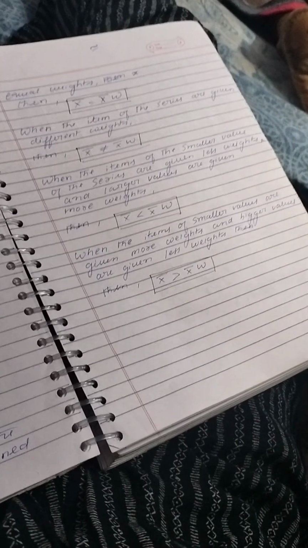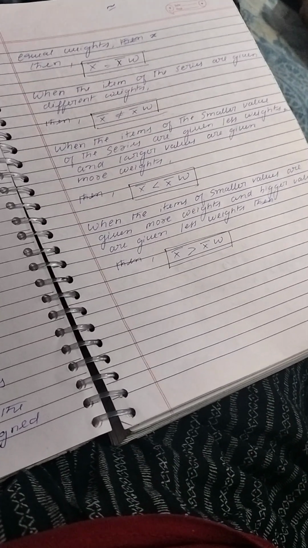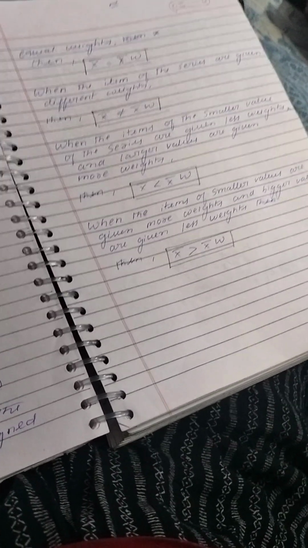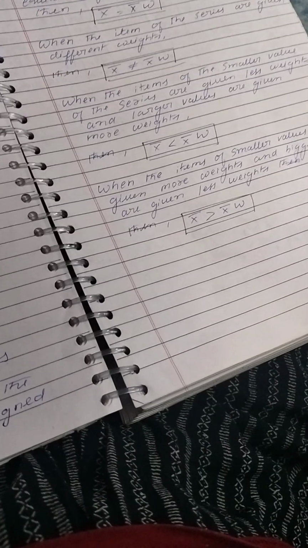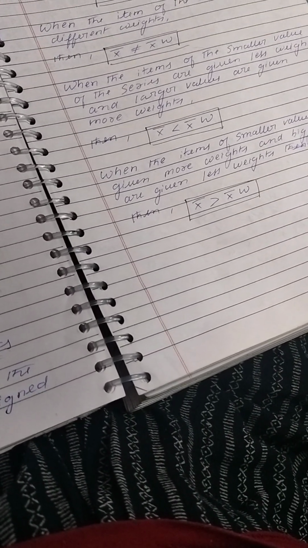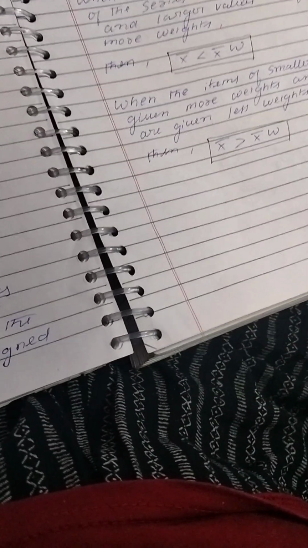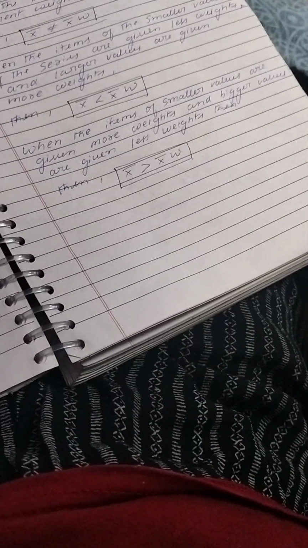unlike the harmonic mean. Here, of course, the weighted mean is greater than the actual mean. And when the smaller values are given more weight and bigger values are given less weight, vice versa, the actual mean will be greater.